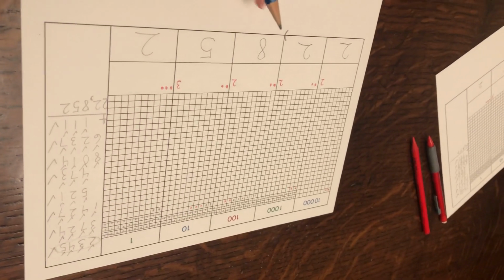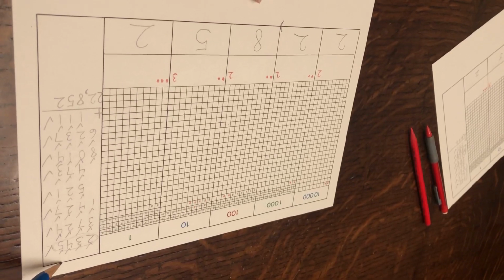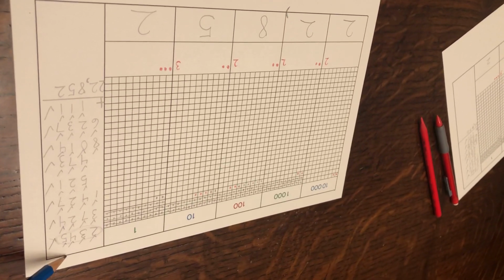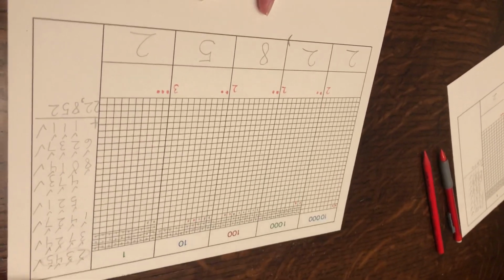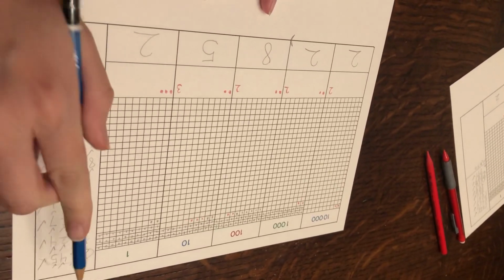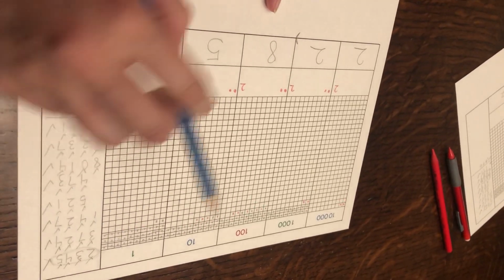Now the next way that we do the dot game is by recording one column of numbers at a time. And it may look more familiar to you because we start by recording all the units. But in this way of the dot game, it's just one whole number at a time.